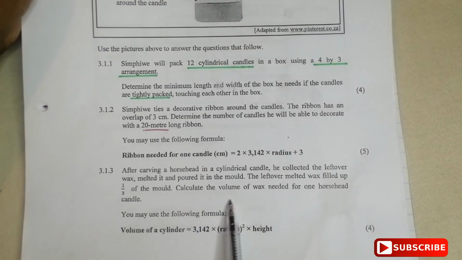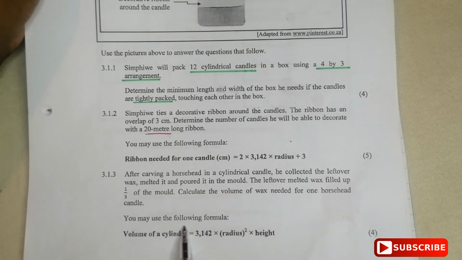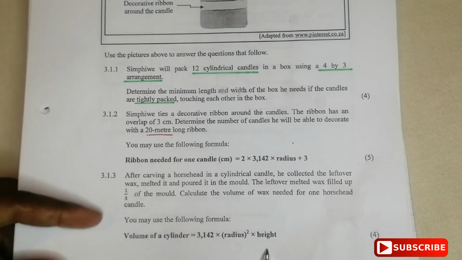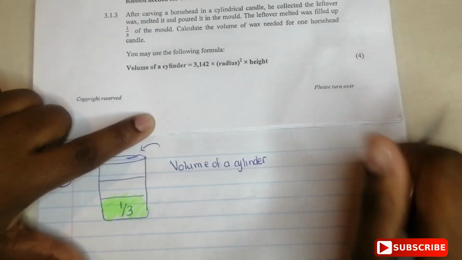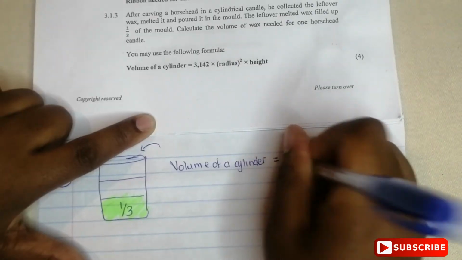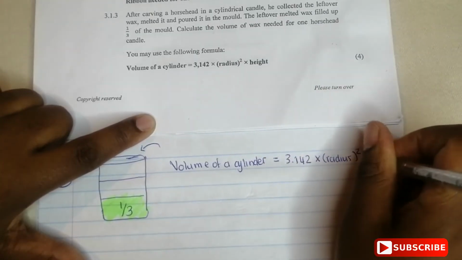Now we need to calculate the volume of wax needed for 1 horsehead candle. You may use the following formula. So let us look at the formula that has been given to us. The volume of a cylinder is equal to 3.142 multiplied by your radius squared multiplied by your height.